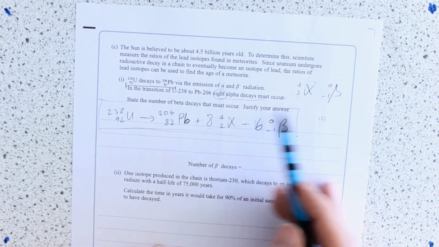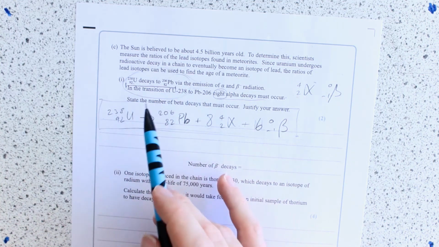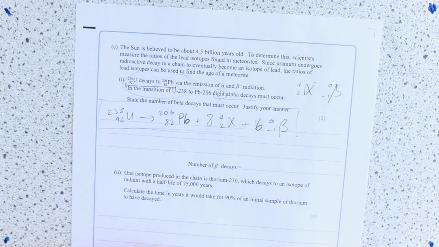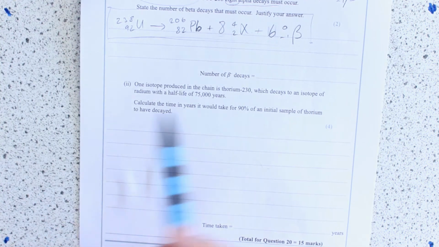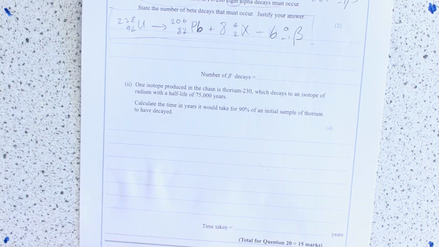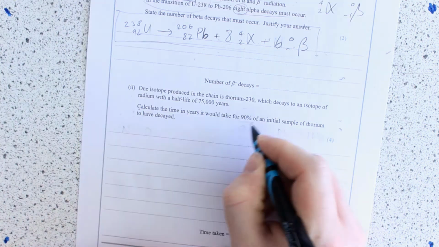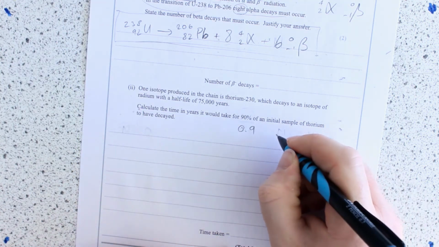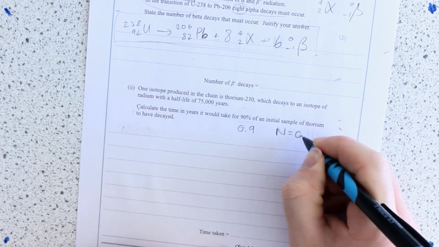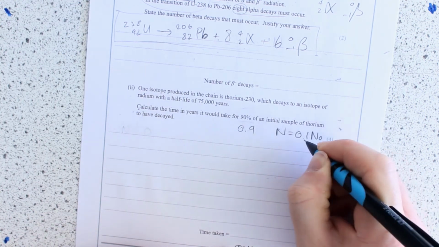In fact, I think if you see this type of thing, you should be thinking, right, easy marks to get. Thank you very much for the 2 marks there. One isotope in the chain is thorium-230, which decays into an isotope of radium with a half-life of 75,000 years. Calculate the time in years it would take for 90% of initial sample of thorium to have decayed. 90% is 0.9, or in other words, the current number that there are left is 0.1 N0.